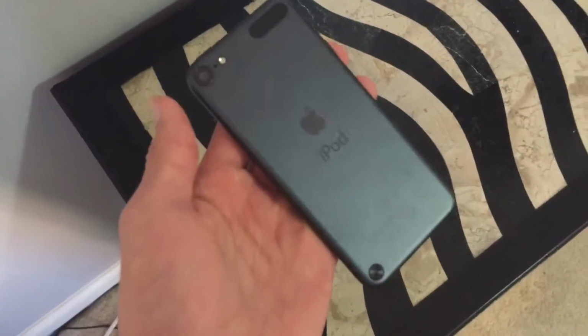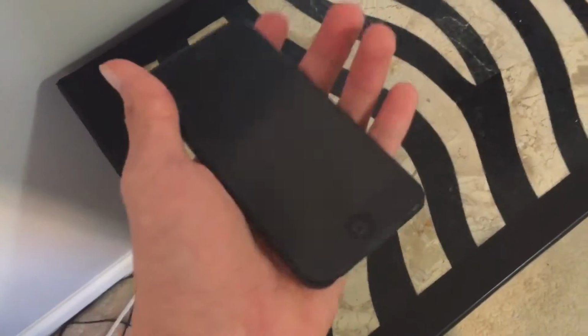Oh boy, gonna have to record with the iPod 5. This is gonna be fun.